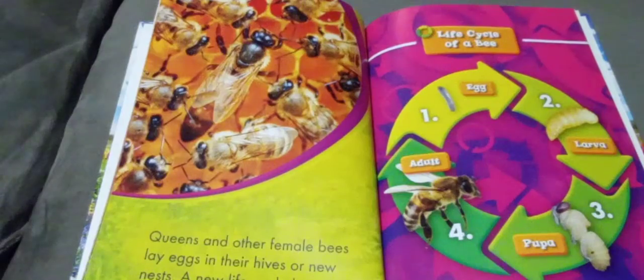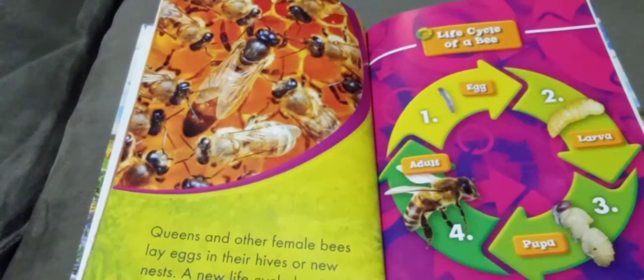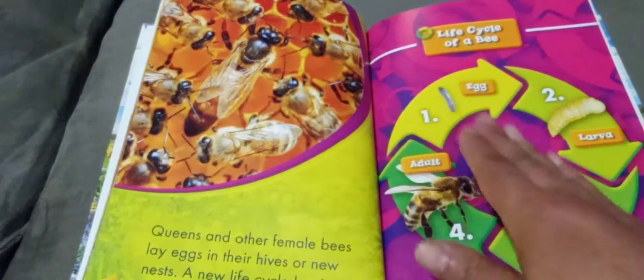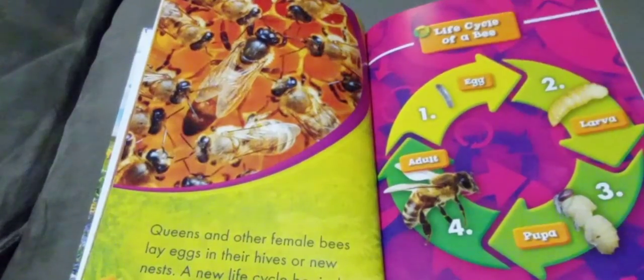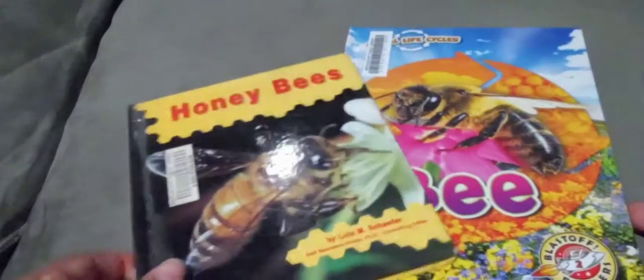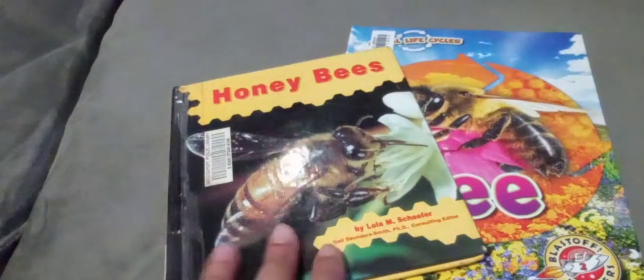Queens and other female bees lay eggs in their hives or new nests. A new life cycle begins. And then it starts with the egg, the larva, the pupa, and then finally the bee as an adult. So there is always a process for everything in life. Just like us, we are in our mommy's belly, right? And then we are born and mommy and daddy take care of us and we become a little baby, a toddler. Then we go to elementary school, middle school, we become a teenager, go to high school, then you become an adult just like the bees.